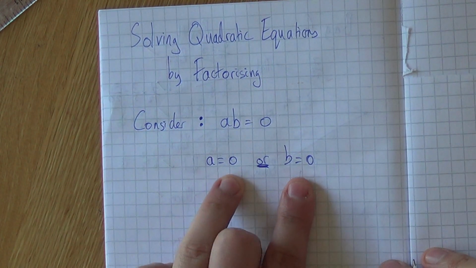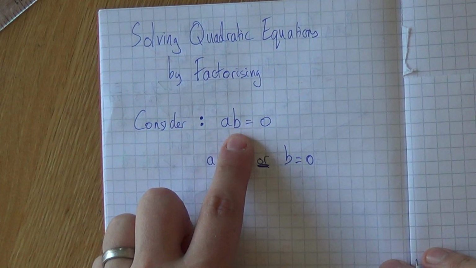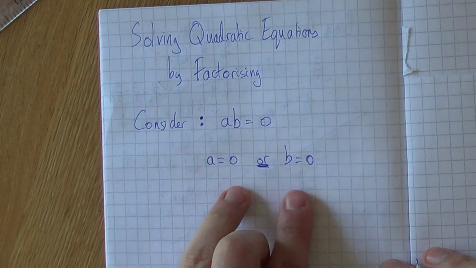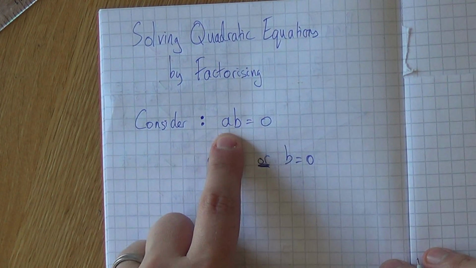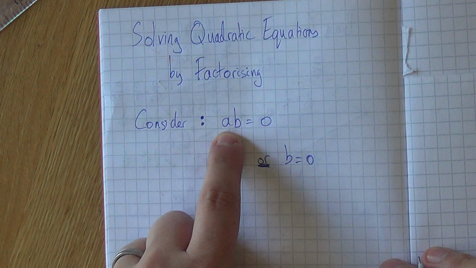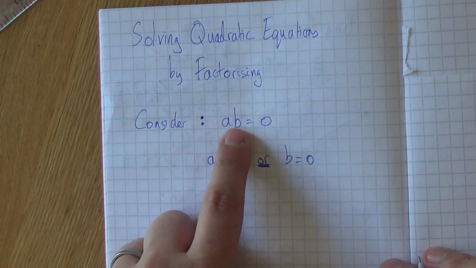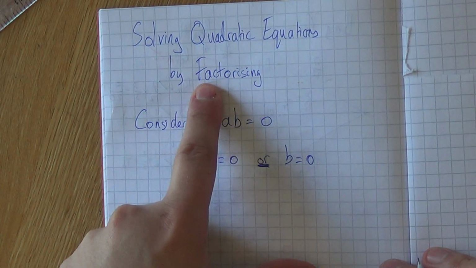There are two times this equation is true. 0 times anything is 0, or anything times 0 is 0. And this equaling 0 from a pair of factors is fundamental to how this works. And because those are factors, that's where the factorising comes in.